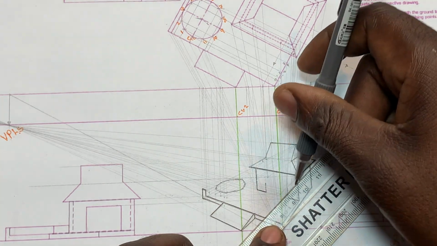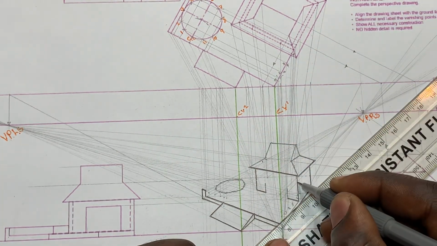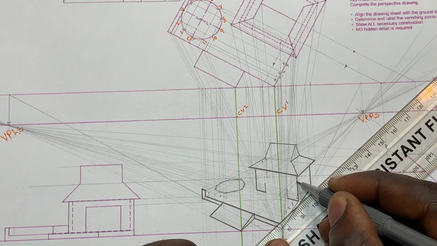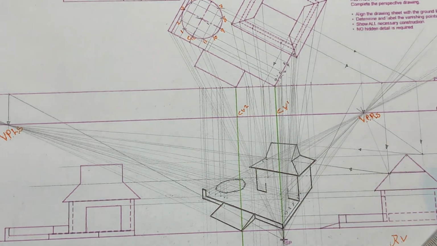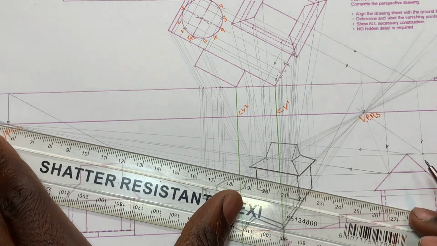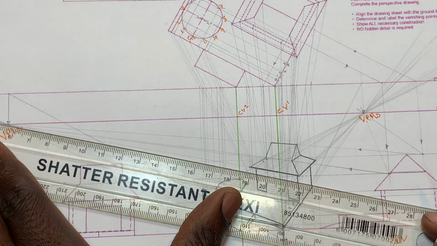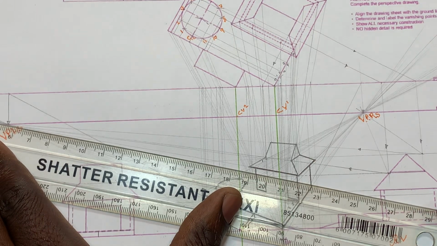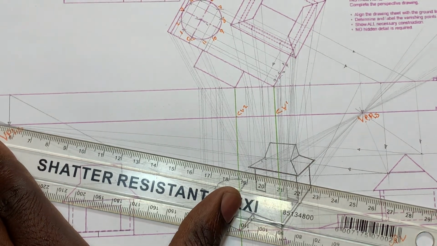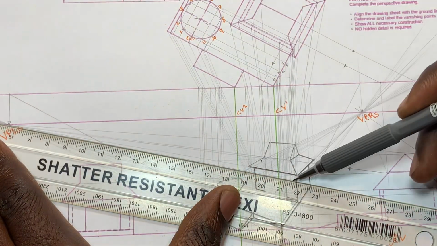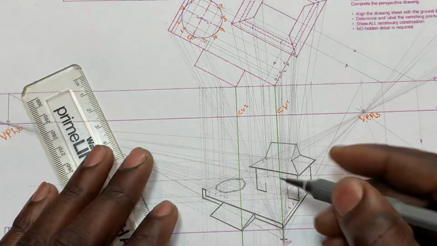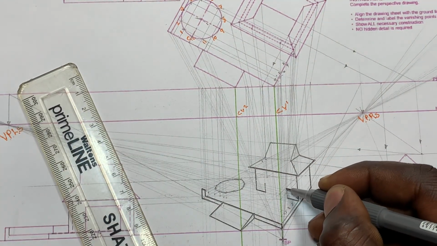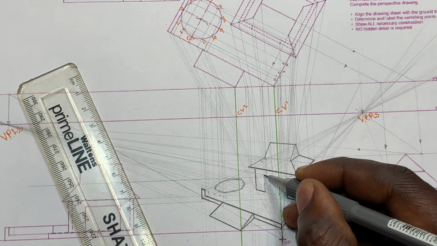So there it goes. Once it touches the corner of my house, I change its direction towards the vanishing point of my left hand side. Just a little bit. So I'll then draw it up till here, draw it up till right there.